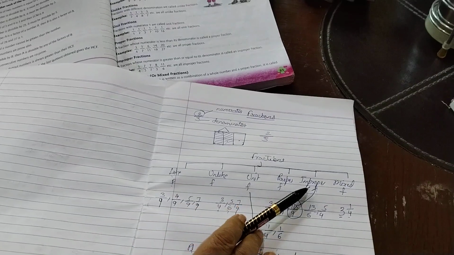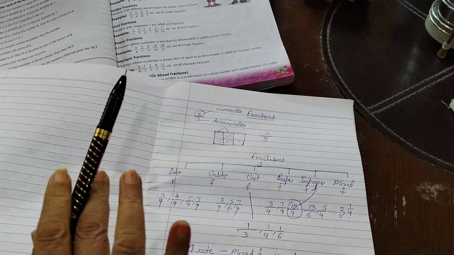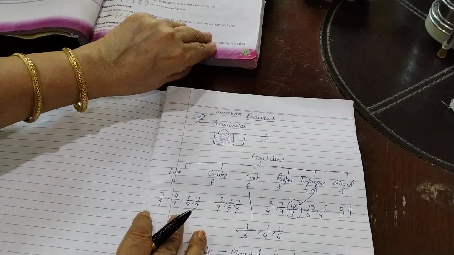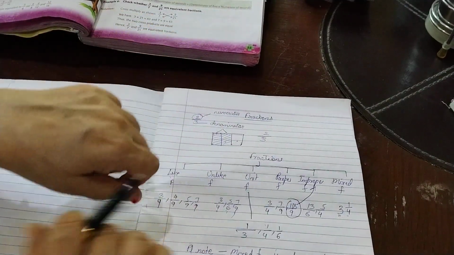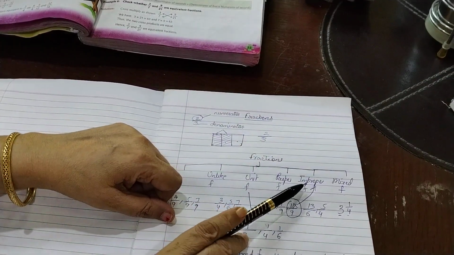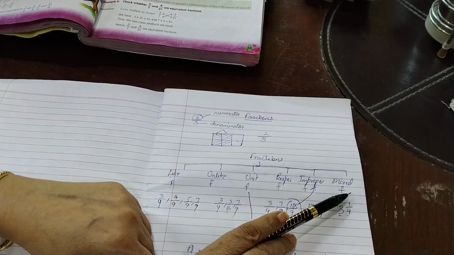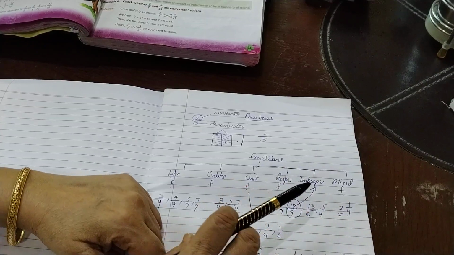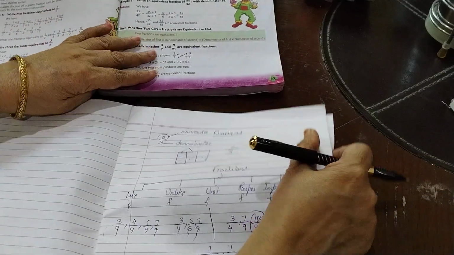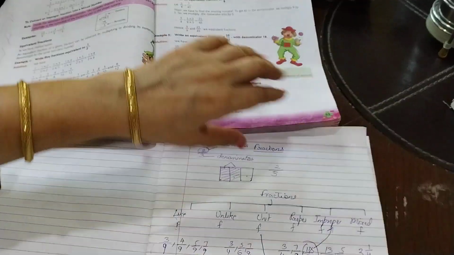And whenever there is an improper fraction or proper fraction, first of all you have to convert it into the least equivalent. That I'll explain you later, but right now you just have to remember this much, that whenever your answer is in improper fraction, you have to convert it into mixed fraction. How to convert it, I'll explain you in the later portion. So these are all different types of fractions.